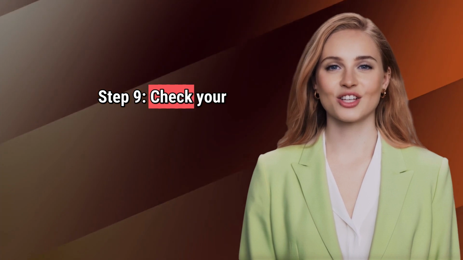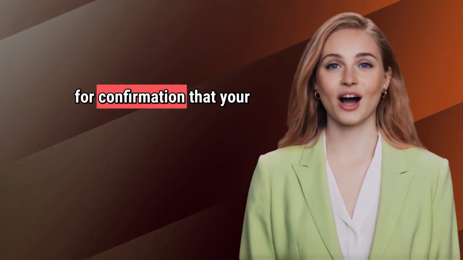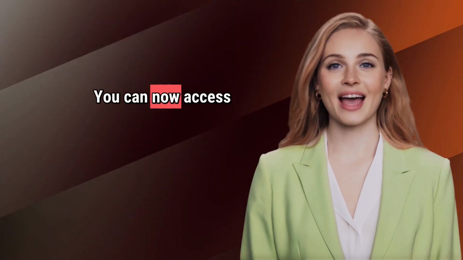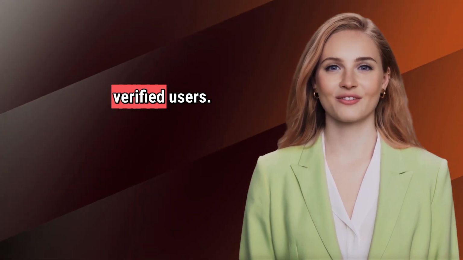Step 9. Check your email or account dashboard for confirmation that your Rosetta Stone account has been successfully verified. You can now access all features available to verified users.